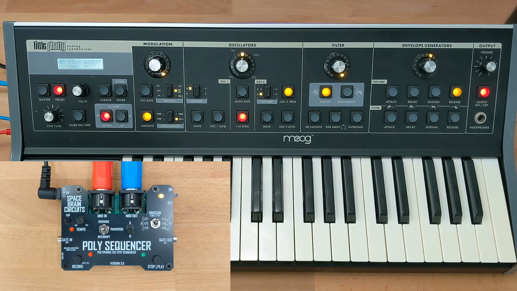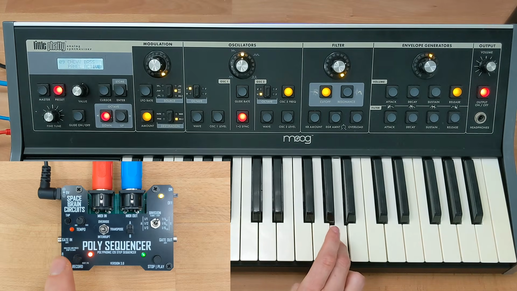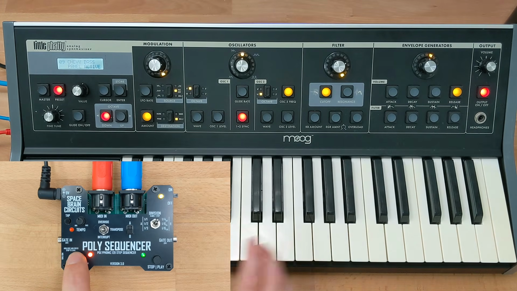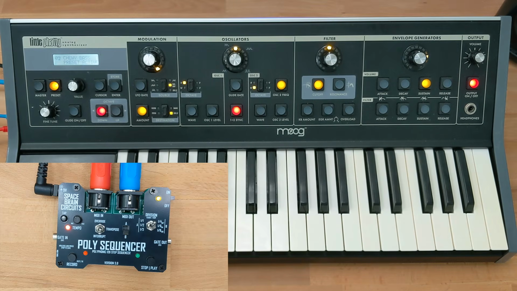So if you want to add a rest to your sequence, instead of playing a note, you just press the record button. So let's record. Okay, we'll do stop, and then listen to that back. And lastly, as you're recording your sequences, you can also add CC messages.